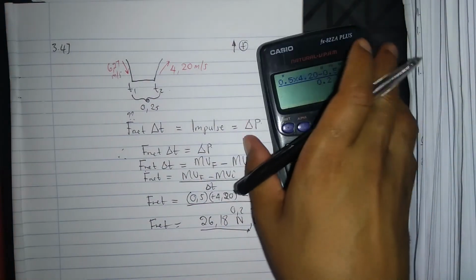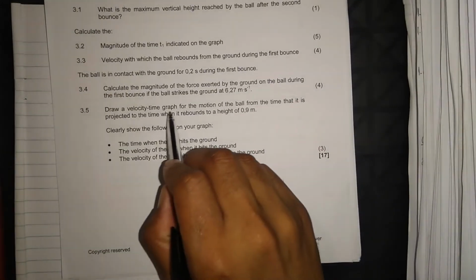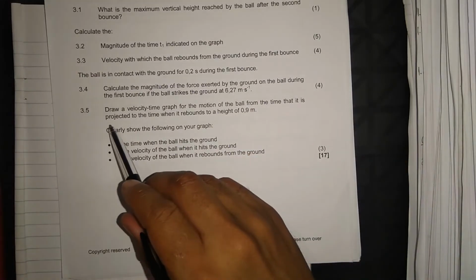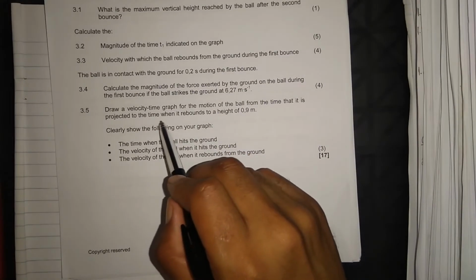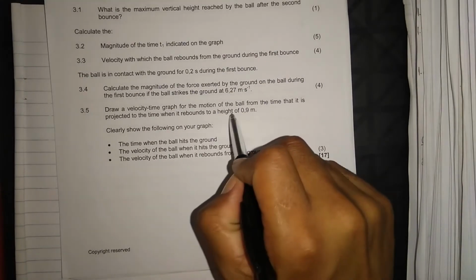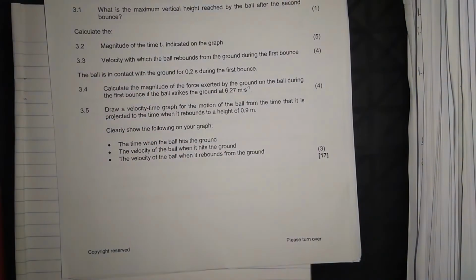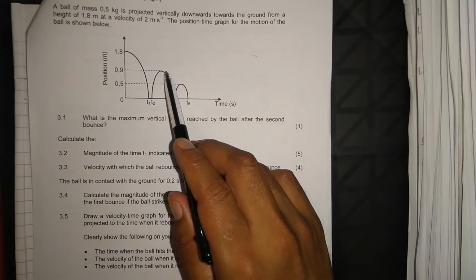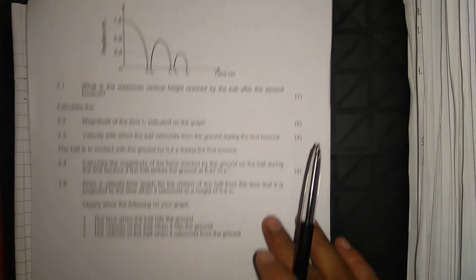The direction is up. Now, for the last question, draw a velocity time graph for the motion of the ball from the time it is projected to the time it rebounds to a height of 0.9.